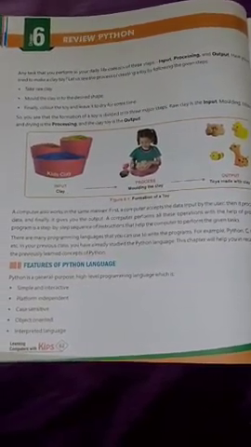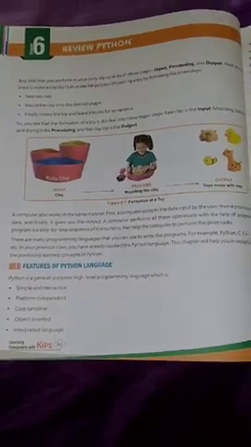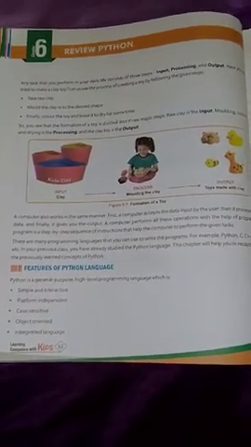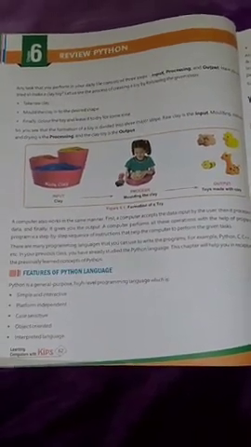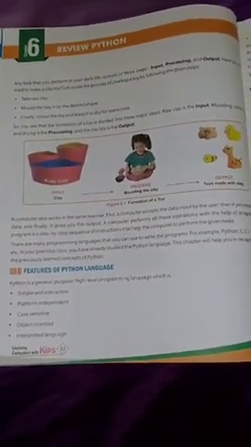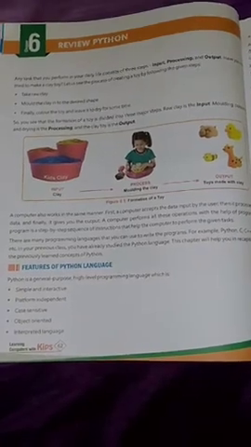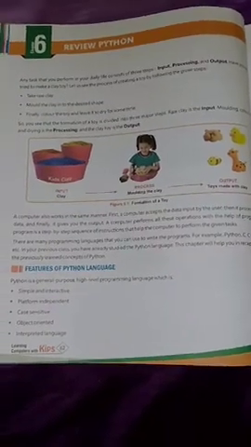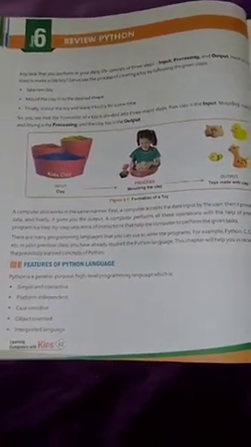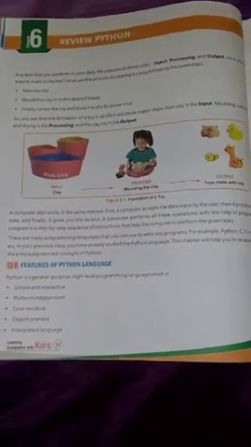So input is taking the raw clay, molding it to make a shape is called processing, and the output is the shape after completing it. Students, we can understand this in our life.